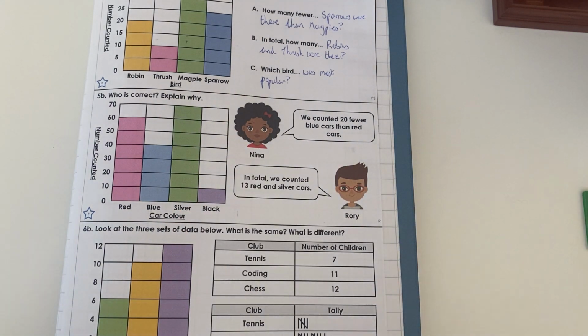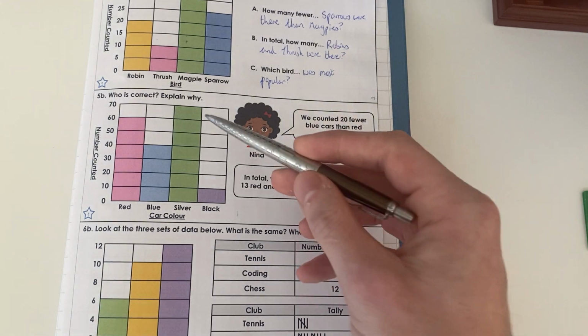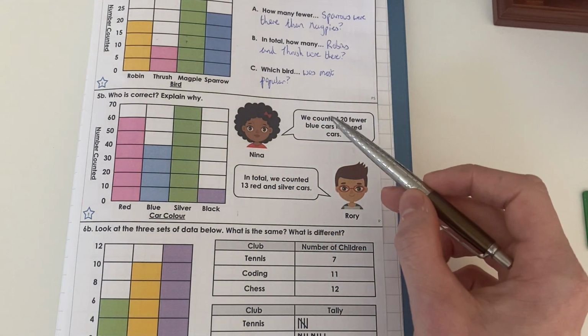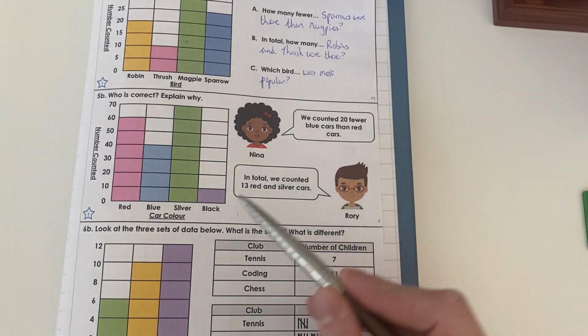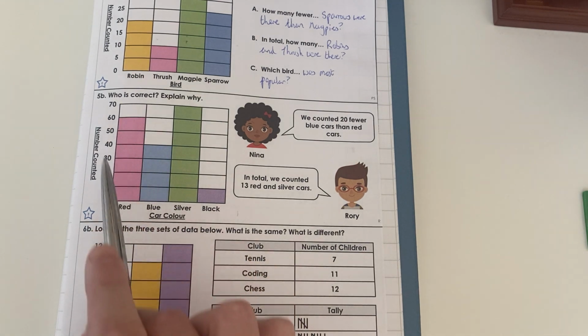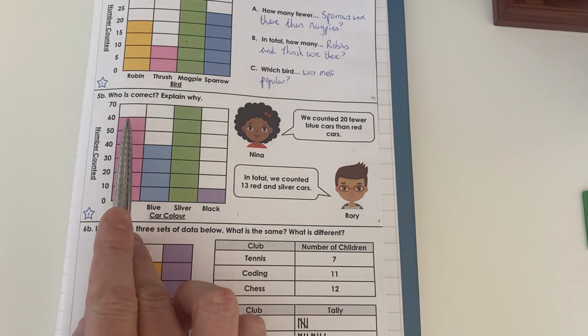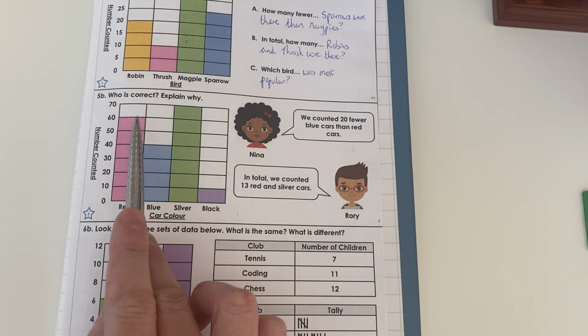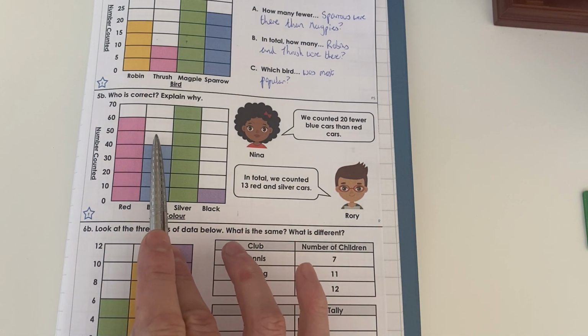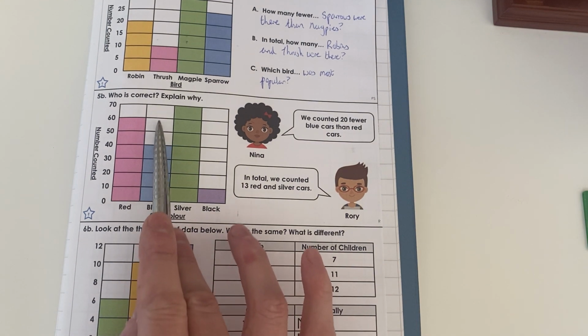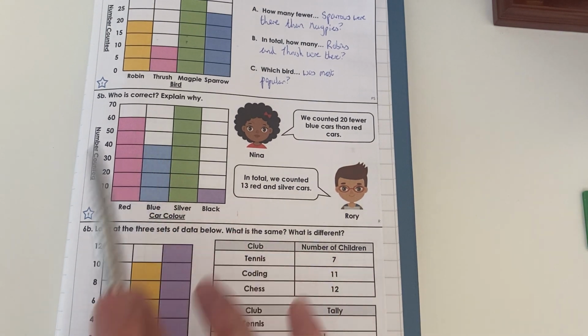So now we need to identify why Nina is correct. Nina says, we counted 20 fewer blue cars than red cars. Well, we can see that Nina is correct because there were 60 red cars and they're saying that there was 20 less. Well, each block is worth 10. There's a difference of 20 here because you've got 40 and 60.